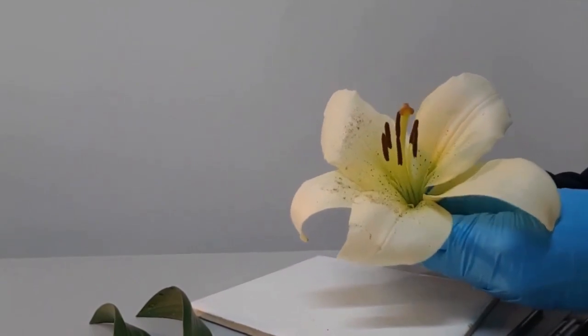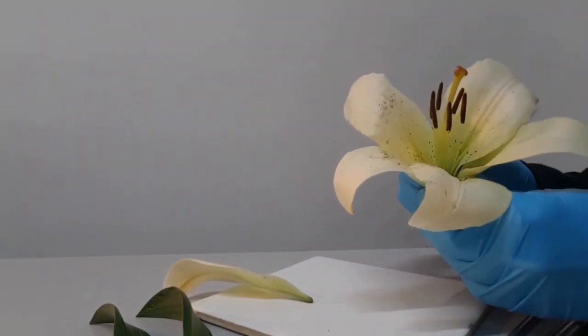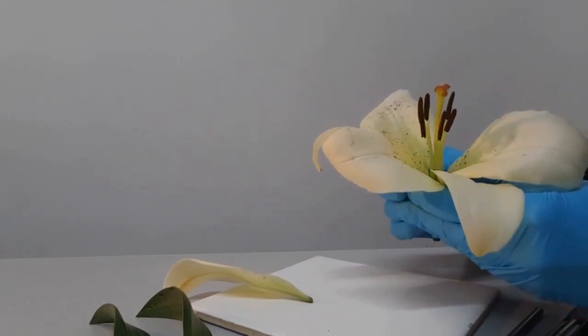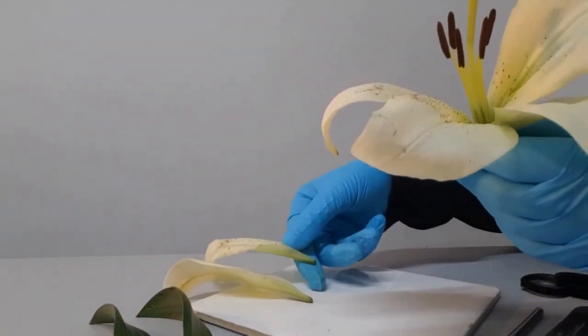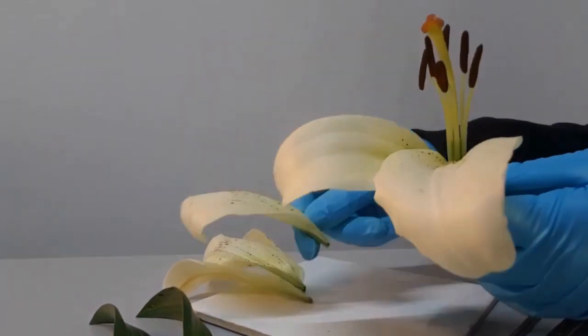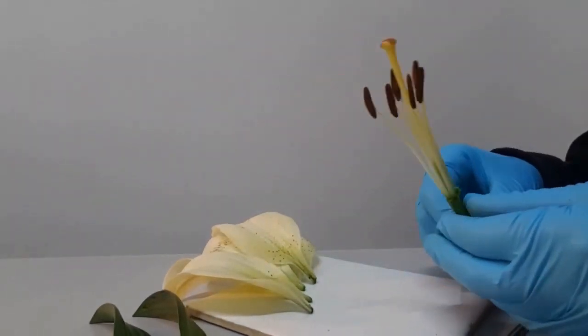Petals are modified leaves that surround the reproductive parts of flowers. Often they're brightly coloured or unusually shaped, and this is to attract pollinators such as butterflies, bees, and bats. Together, the petals of a flower are called a corolla. So the petals are off, and now you see the inside of the plant, the reproductive organs.